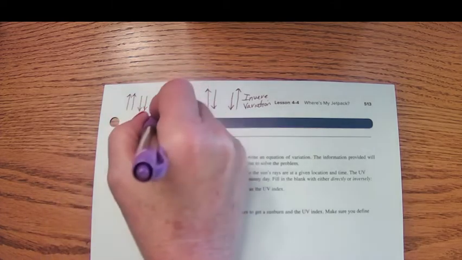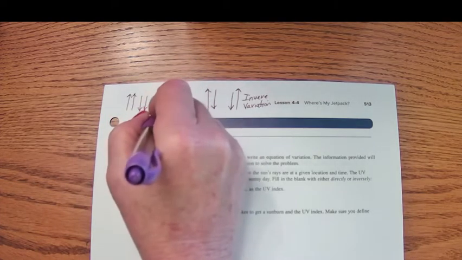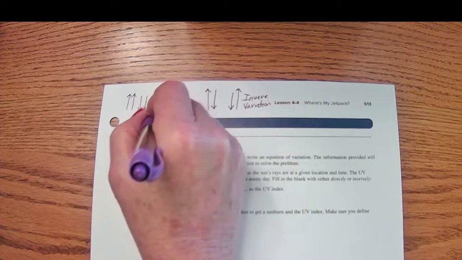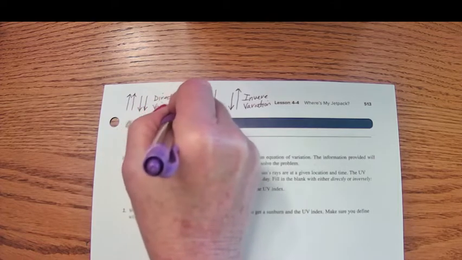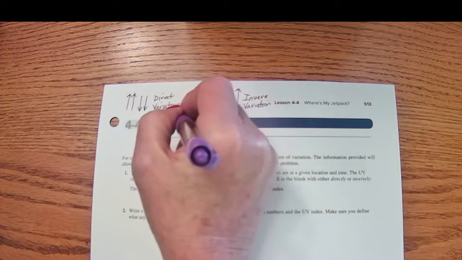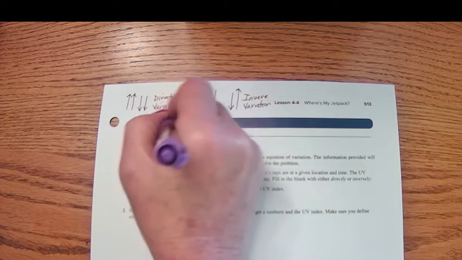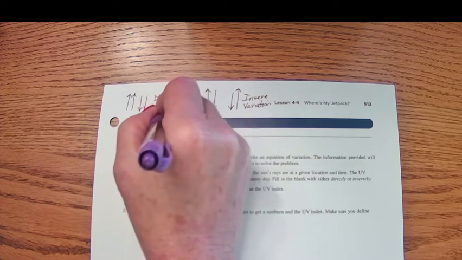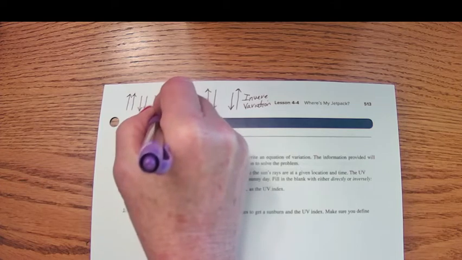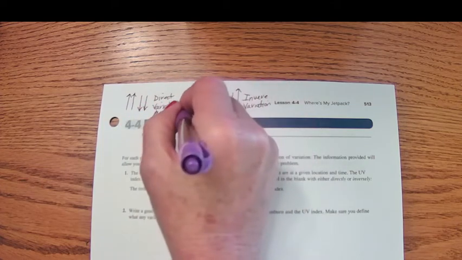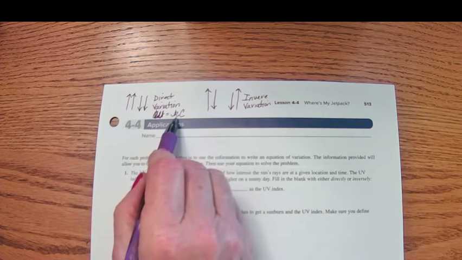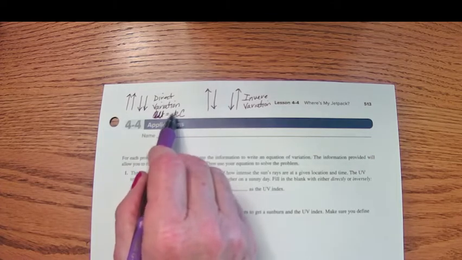Direct variation, let's say it was calories, or I should say your pounds, your weight, we're going to multiply by this constant, k.